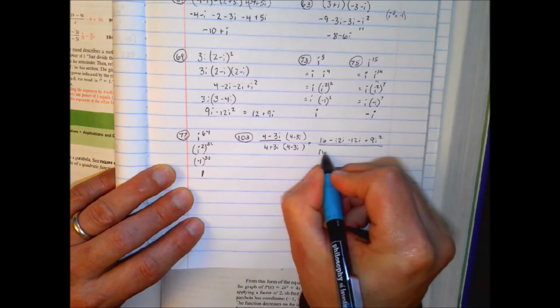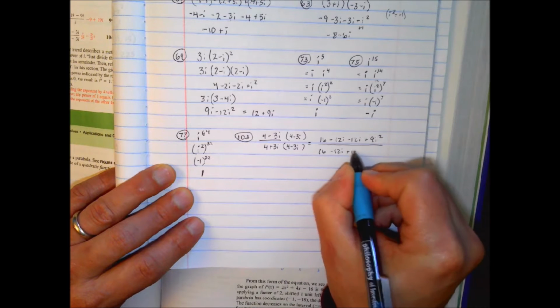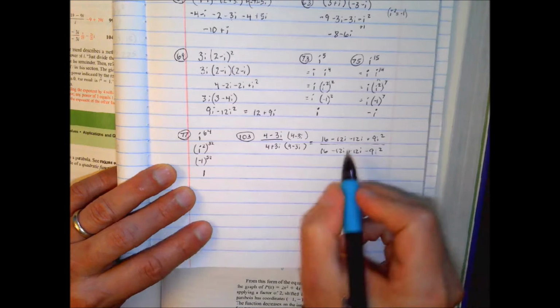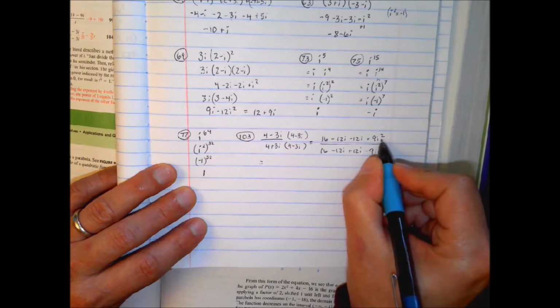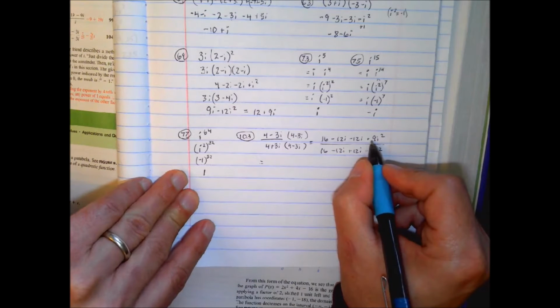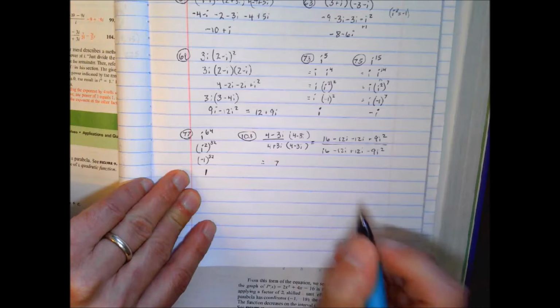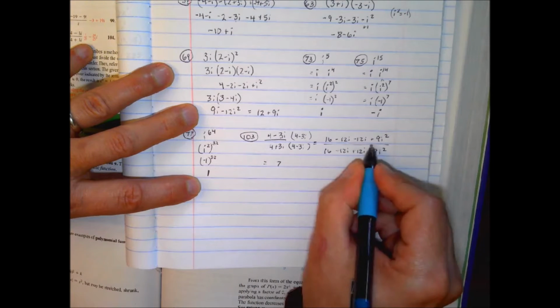16 minus 12i plus 12i minus 9i squared. Okay, we simplify it. On the top here, i squared is negative 1. Negative 1 times 9 is negative 9. So 16 minus 9 would be 7. And then minus 24i.